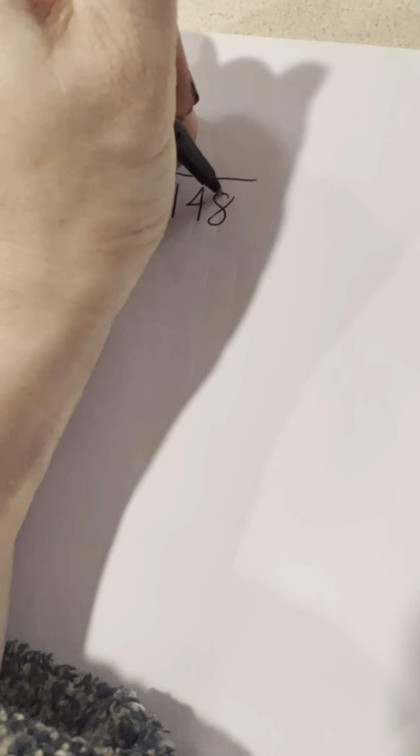1,148 divided by 28. Oh, someone should post on Classroom how the concert practice was, because I would like to know. Okay, back to business.